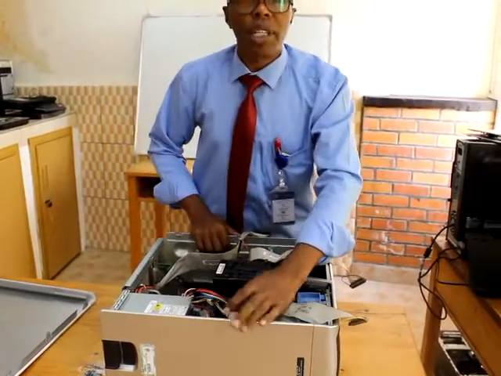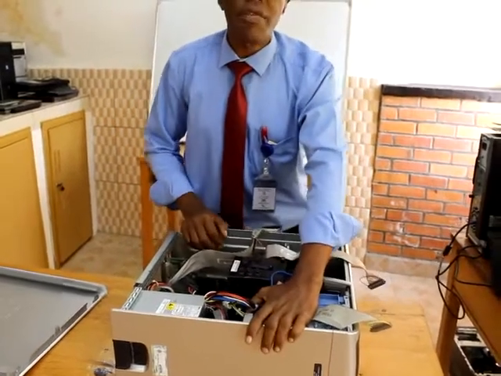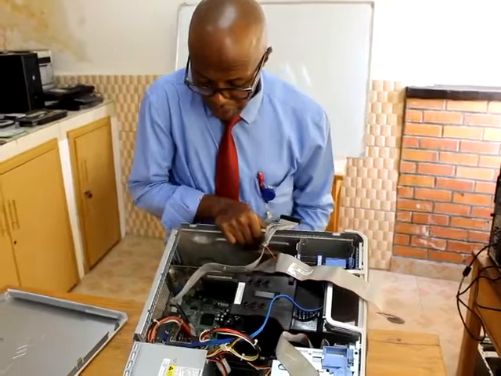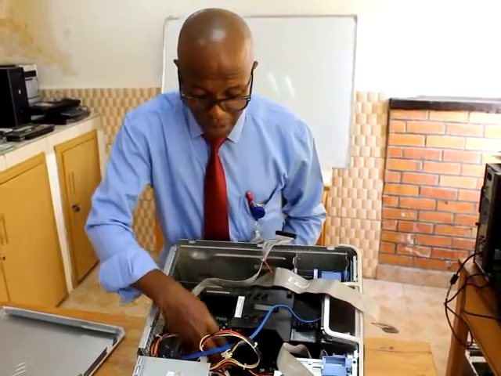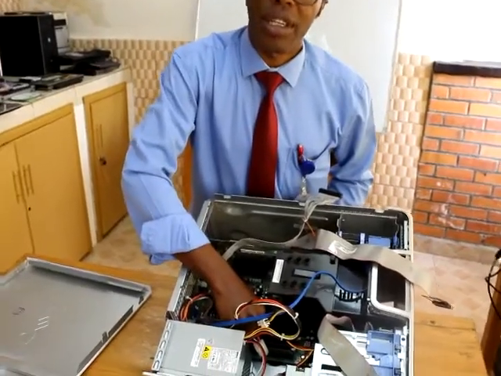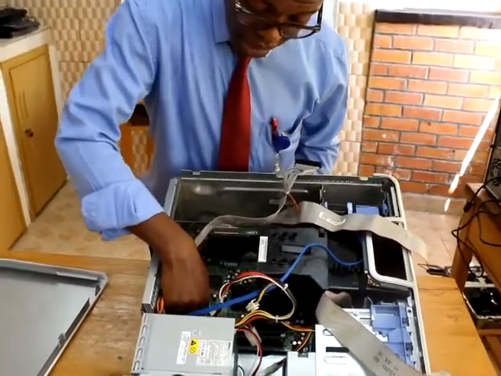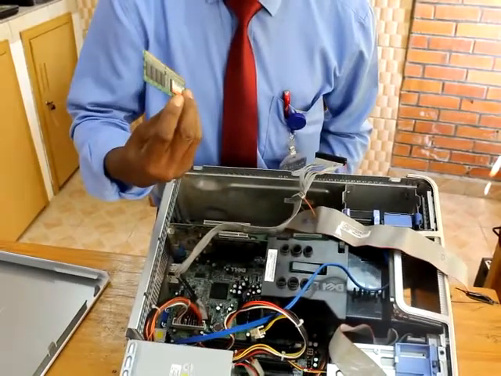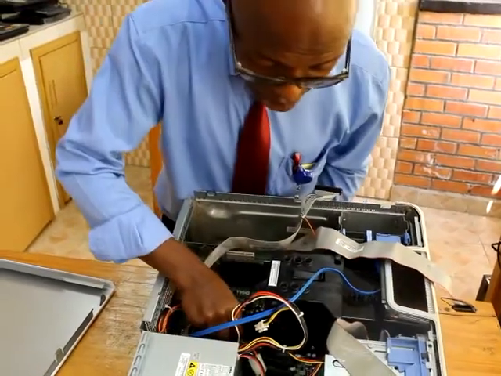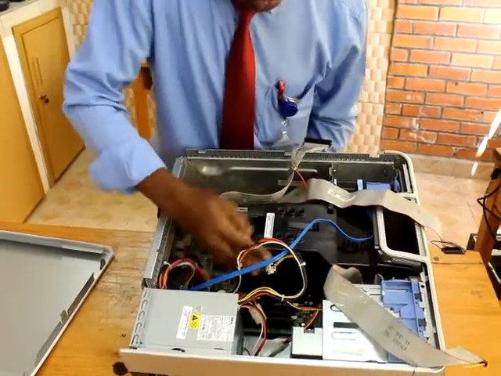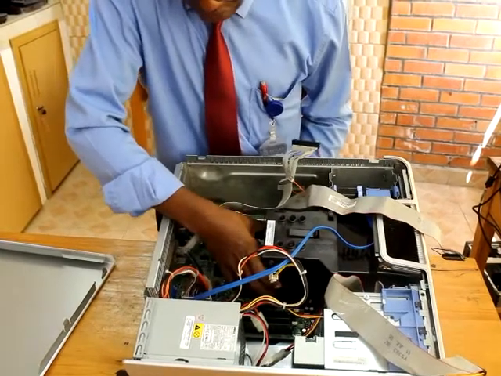Now, on the motherboard, as I've said, every component, every device is connected. So here, you can see on the motherboard we have memory. These are memory cards. I can show you. Memory, this is RAM. On the motherboard, we'll find the processor. The processor is in here.